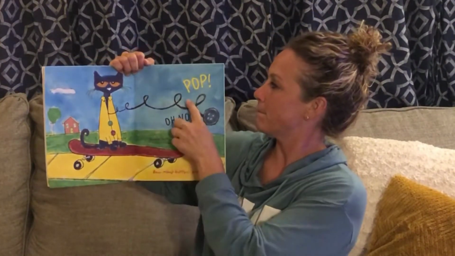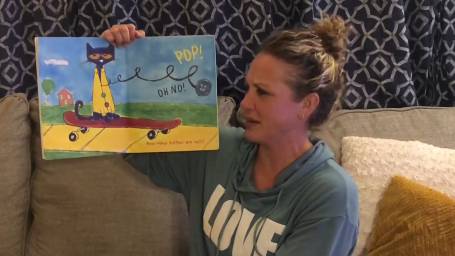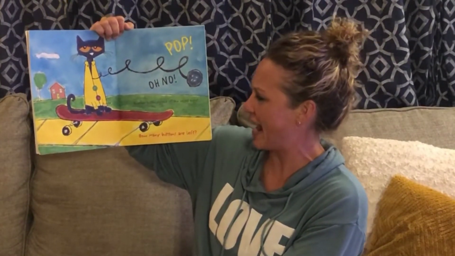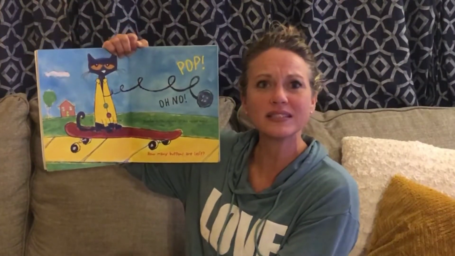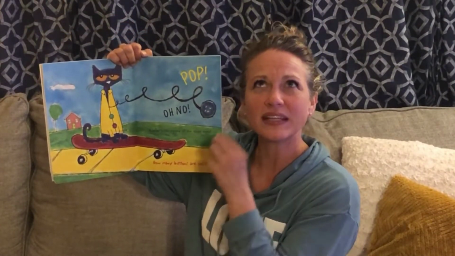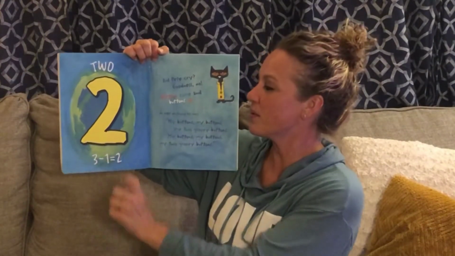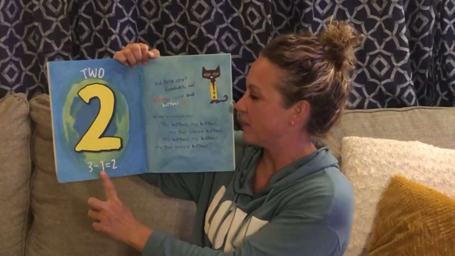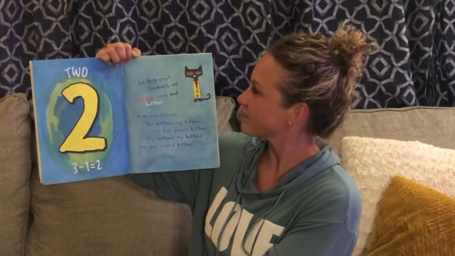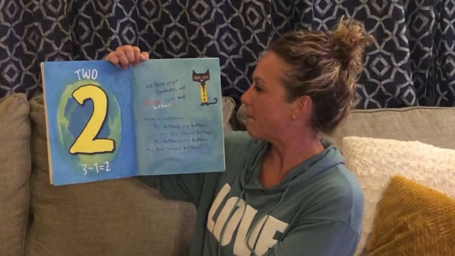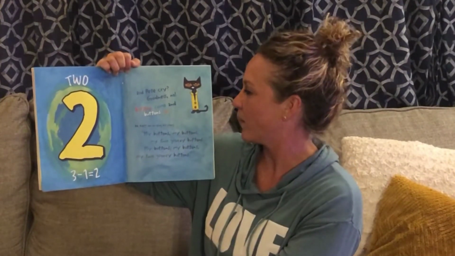Uh-oh. Pop! Oh no! Another button popped off and rolled away. How many buttons are left? Well, he had 3. And now they took away another one. That leaves him with 2. Because 3 take away 1 equals 2. Did Pete cry? Goodness, no. Buttons come and buttons go.